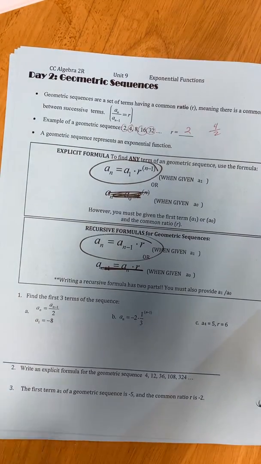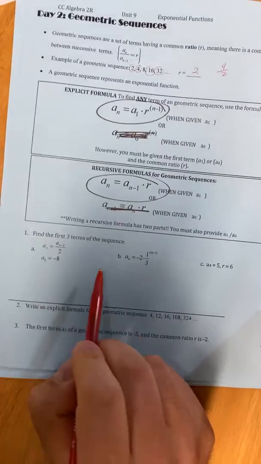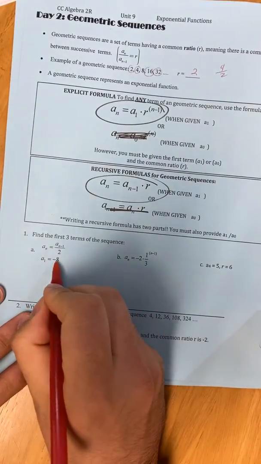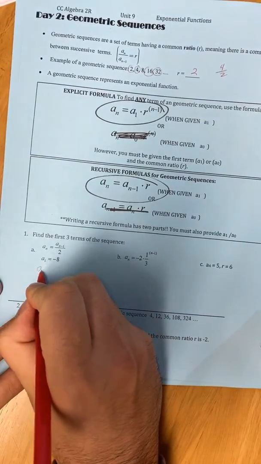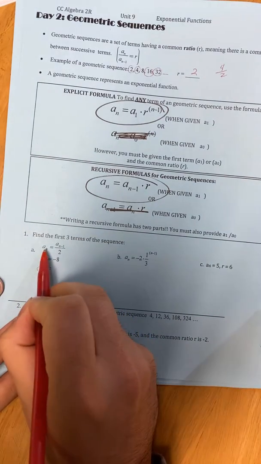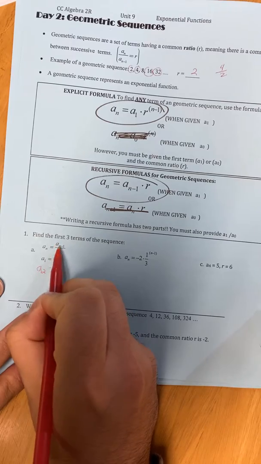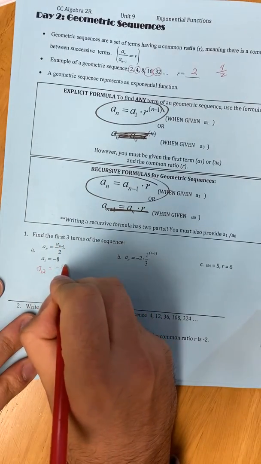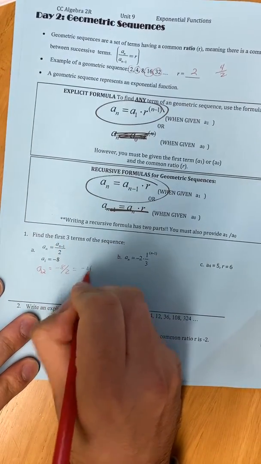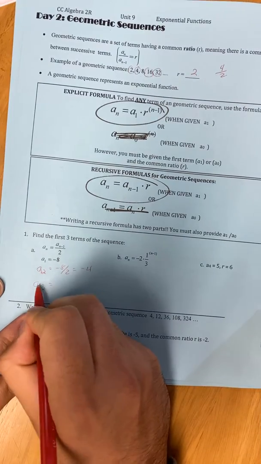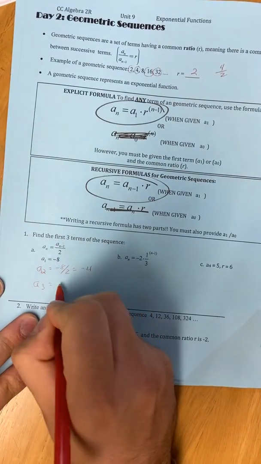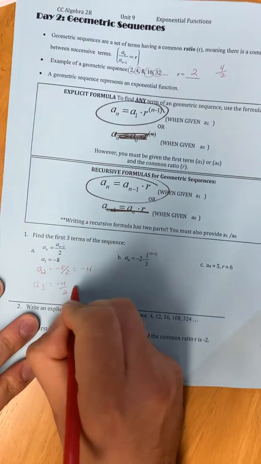All right. So this one says find the first 3 terms. So A1 is -8. A2, now this is recursion. Here's the present term, here's the past. So A1 over 2 is -4. So A3 would be the previous term over 2.